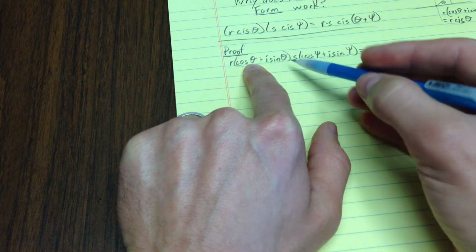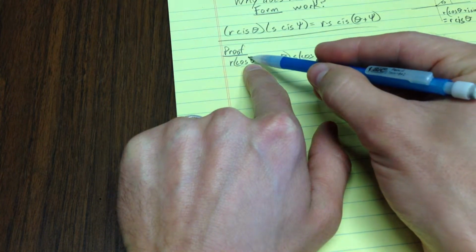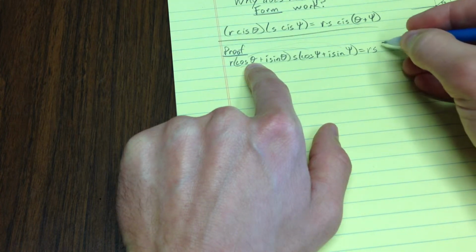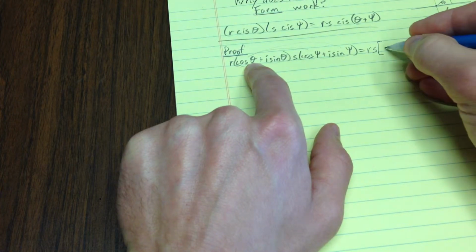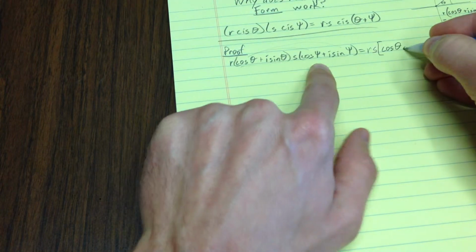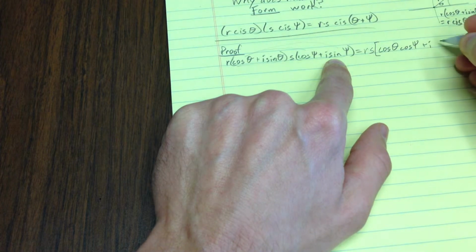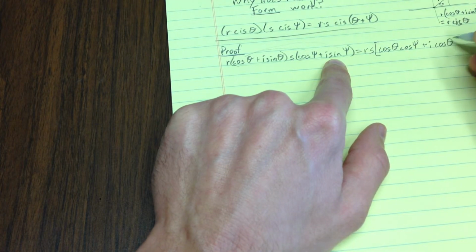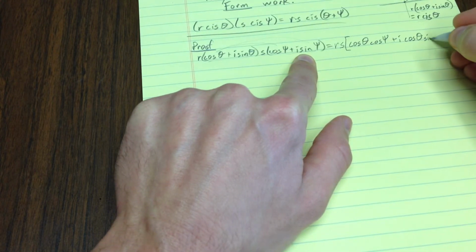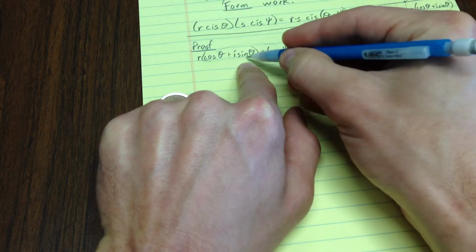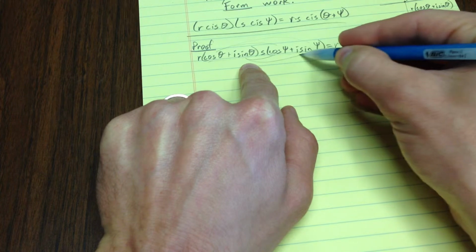Okay? Now what you're going to have to do is distribute. So that cosine theta is going to be times both of these pieces. So let's see, what do I get? I get cosine theta cosine psi plus i cosine theta sine psi. Okay, now I'm going to go down to the next line, but it's still part of the same equation.